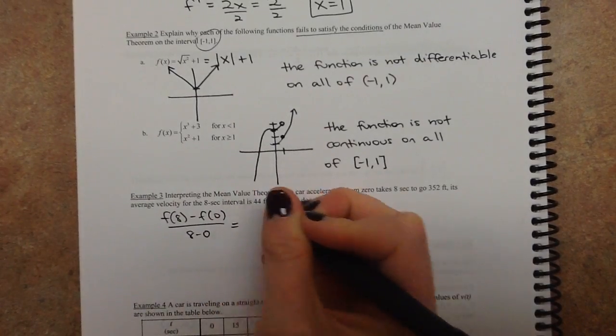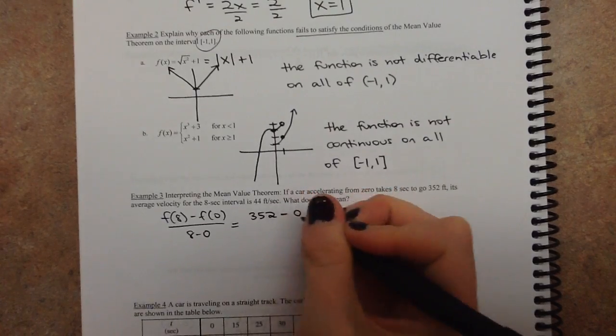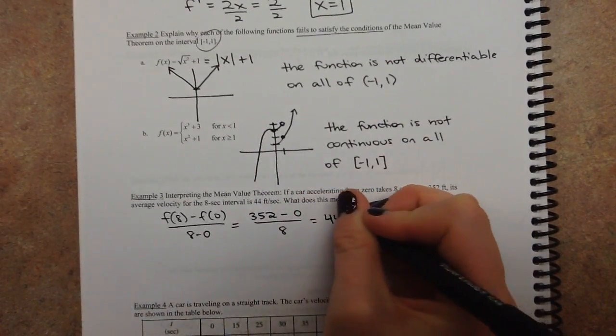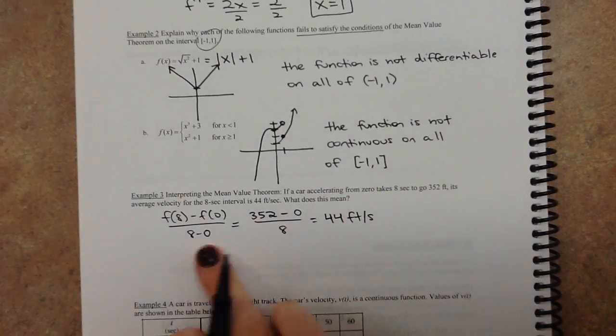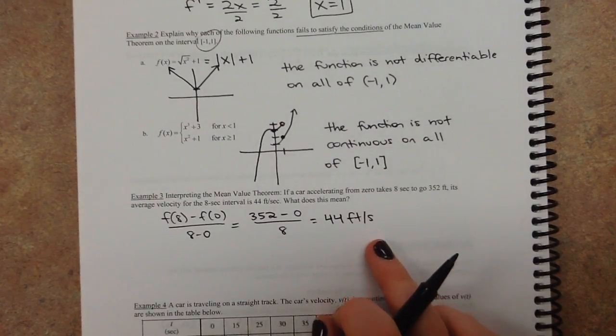So f of 8, they said was 352. That's the position after 8 seconds. It started at 0. So they did this work for us. I'm just kind of showing you where exactly this came from. So this, in its interpretation, would be the slope of the secant line.